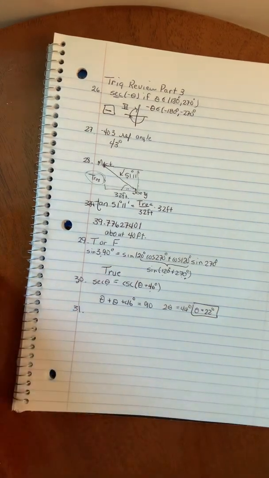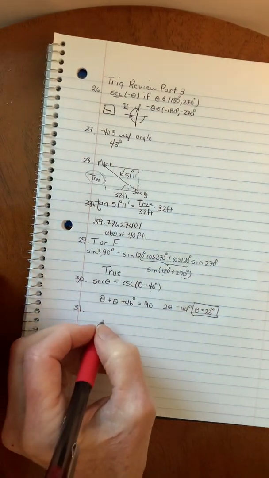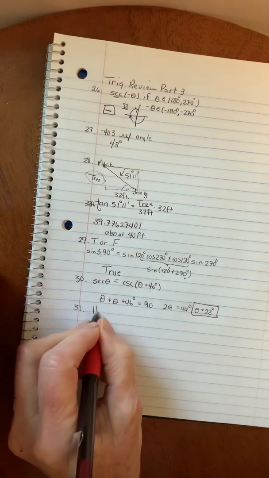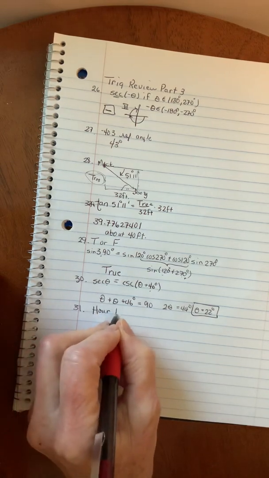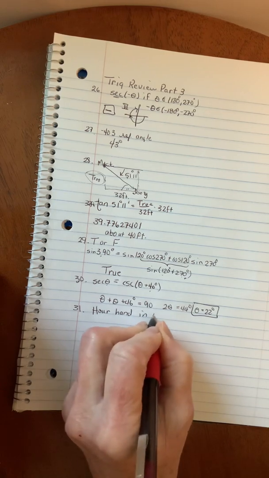All right, next question. This one has to do with radians and a clock, the favorite, right? The question is, through how many radians will the hour hand of a clock go in 12 hours?